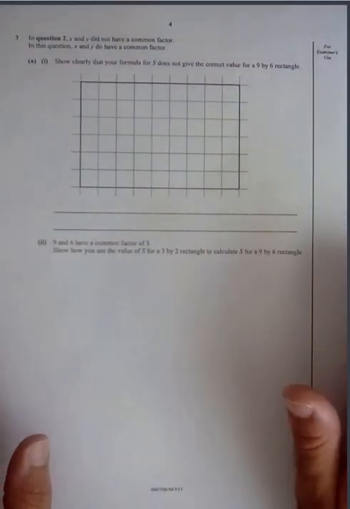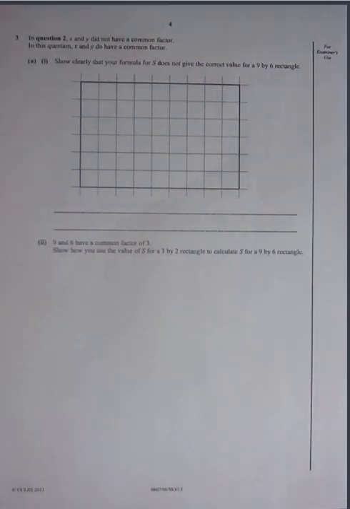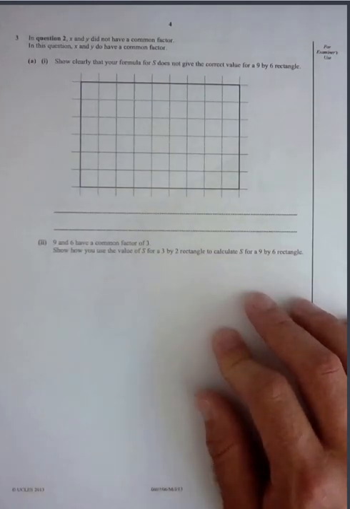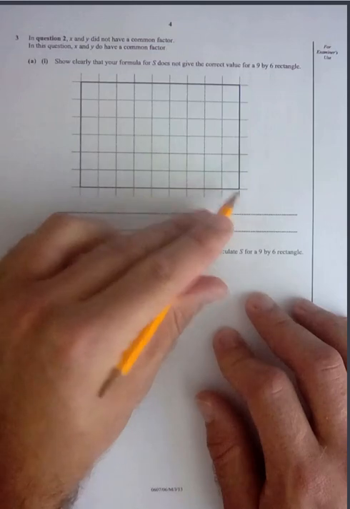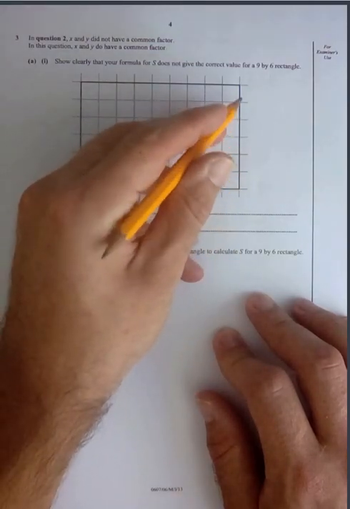Okay. Question 3. In question 2, x and y did not have a common factor. Remember, x was 8 and y was 5, so the only common factor was 1, which doesn't really do anything. In this question, x and y do have a common factor, so this is probably going to complicate things a little bit. Show clearly that your formula for s does not give the correct value for a 9 by 6 rectangle. So just check that they've drawn it as a 9 by 6. 1, 2, 3, 4, 5, 6, 7, 8, 9. 1, 2, 3, 4, 5, 6.